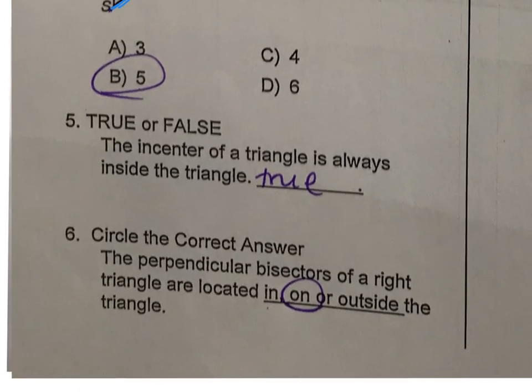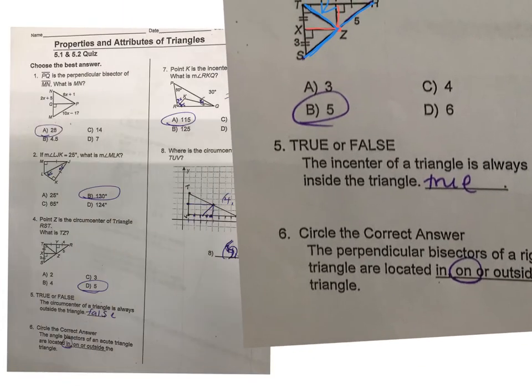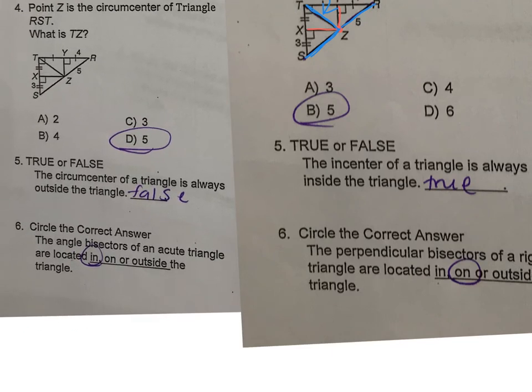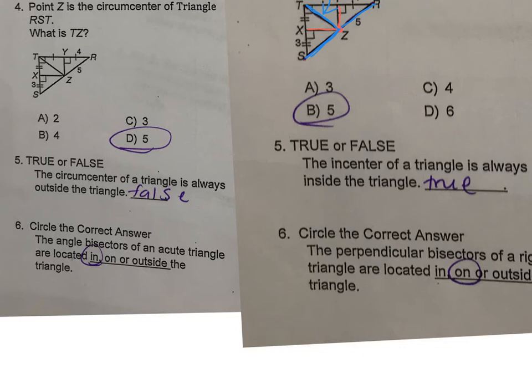So one of them said this: the in-center of the triangle is always inside the triangle. That is true. In-center, always inside. On the other quiz, it said the circumcenter is always outside the triangle. That's false. Where does the circumcenter lie? Inside. In, on, or outside. Circumcenter's in, on, out. In-center's always in.